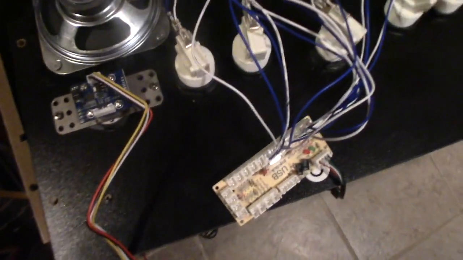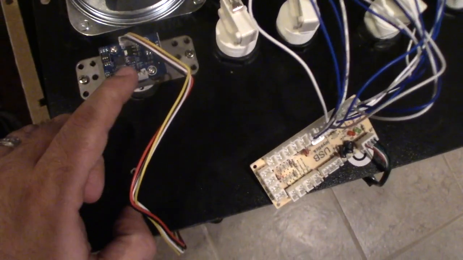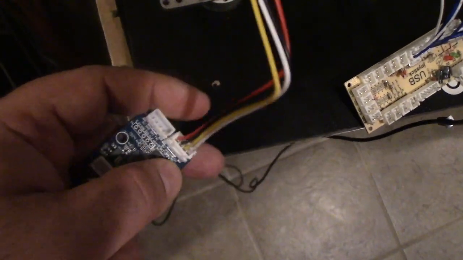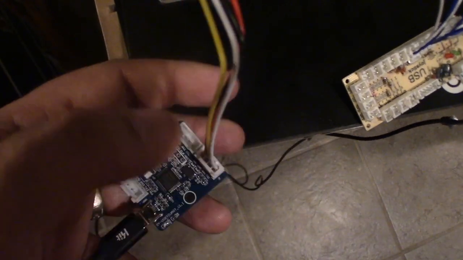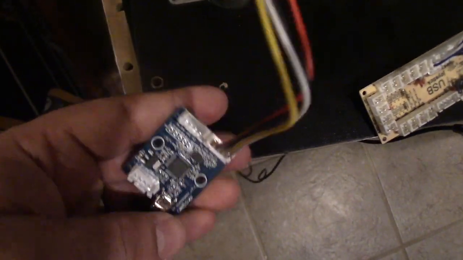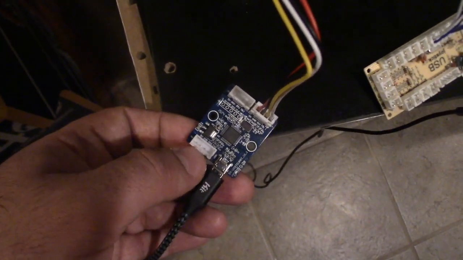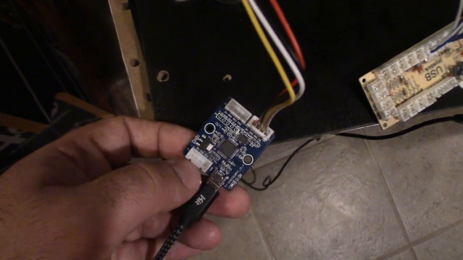So basically, the spinner gets connected to the 12-in-1 interface board. That's where the connection goes, and you're not going to use this one, that's for the stock Arcade1up.